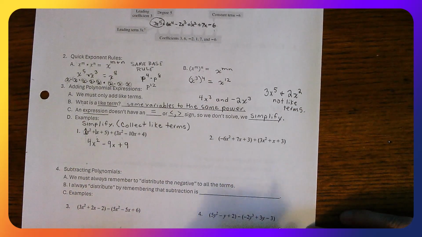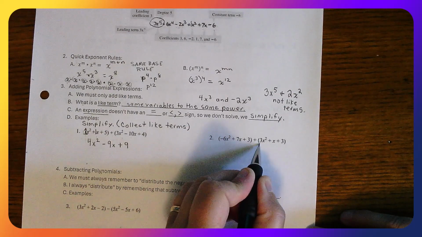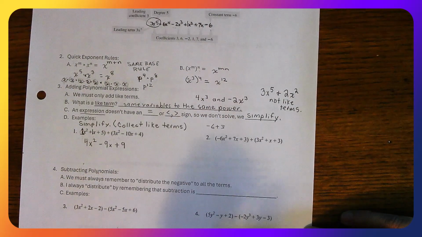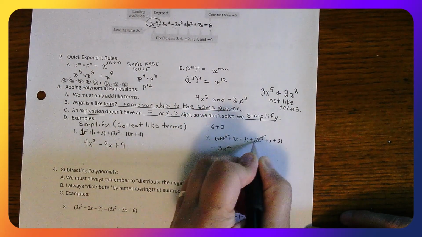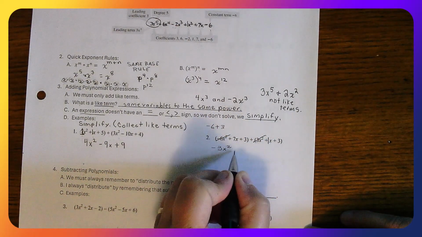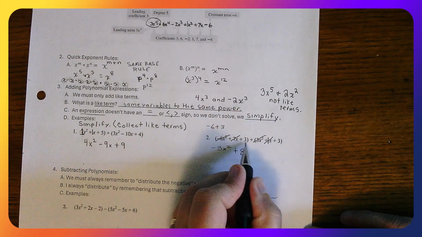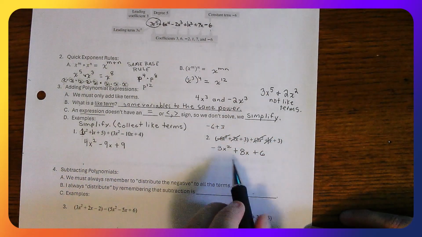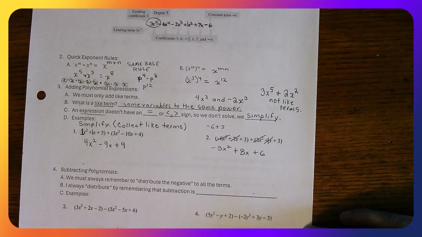Okay, try this one. All right, negative 6x squared plus 3x squared. So negative 6 plus 3, the signs are different, so you subtract. So that's negative 3x squared. And then 7x plus understood 1x is 8x. And then 3 plus 3 is 6. And that's it. We are done simplifying because they aren't like terms anymore.